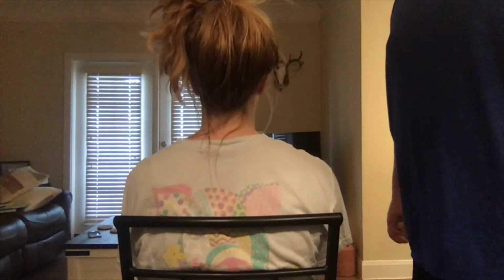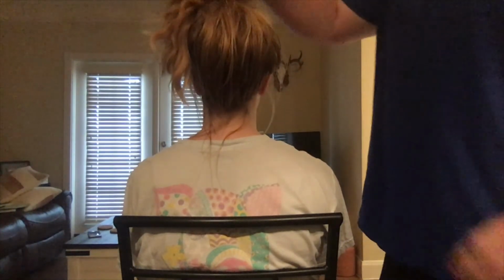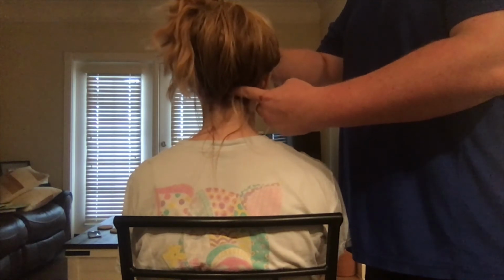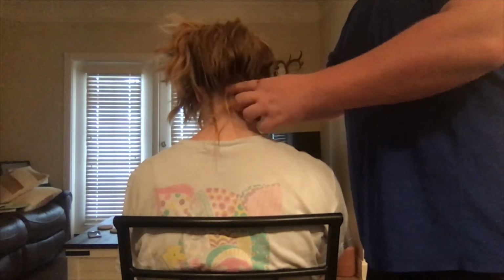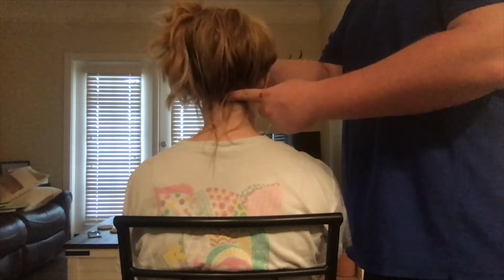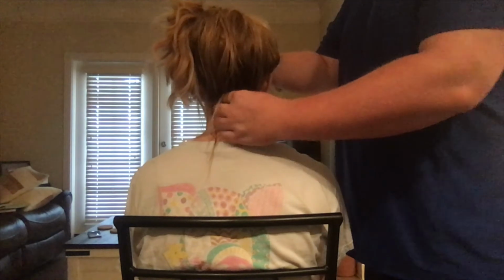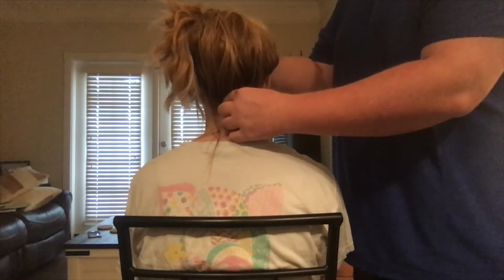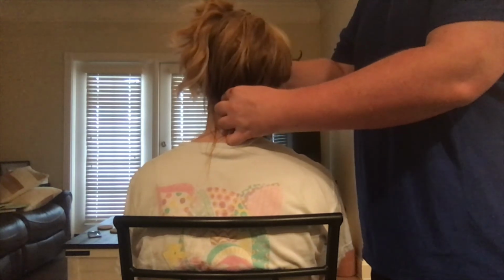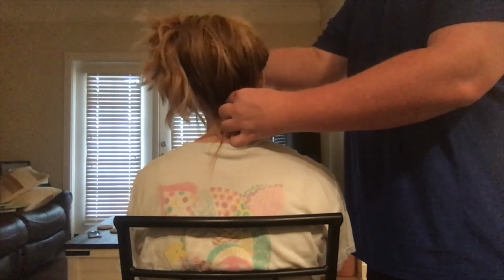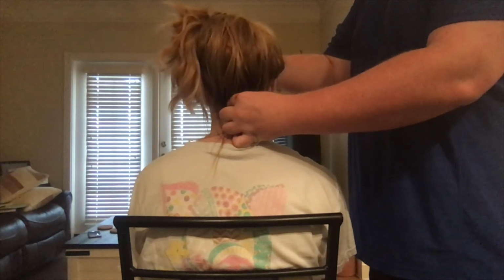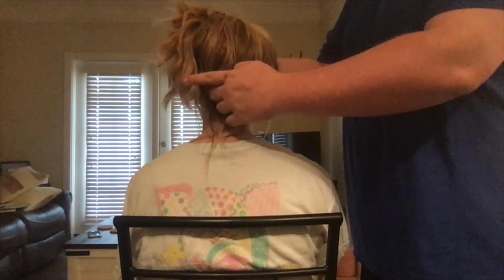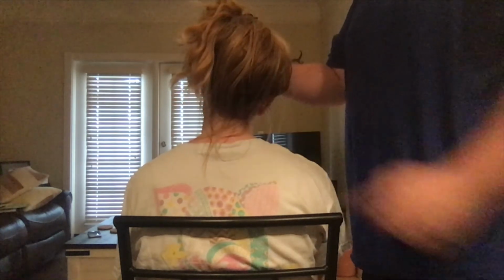To test for injury to the alar ligament, we're going to first find the spinous process of C2. We're going to go just below the occiput. We're going to flex, and we should feel that spinous process of C2 pushing out. We're then going to palpate with one finger on each side on the lateral aspects of that spinous process, then side bend the patient's head. A normal test is that when we side bend, we will feel the spinous process push in the opposite direction of the side bend.